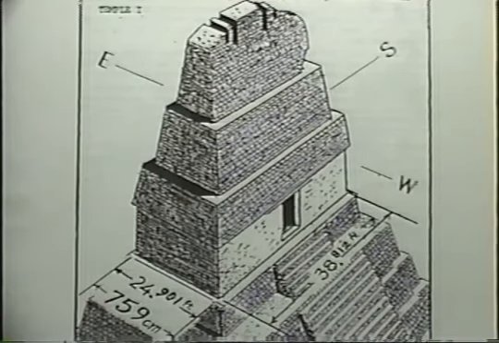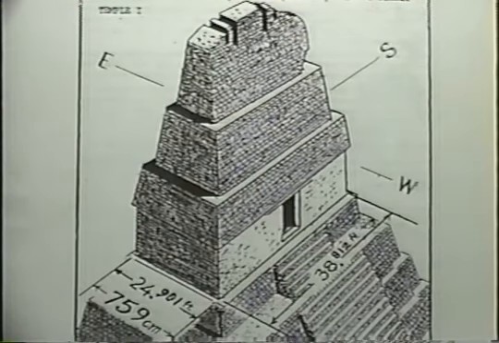Converting his 759 centimeters over to feet, it becomes exactly 24.9015 British feet. 249015. 24,901.5 statute miles is the equatorial circumference of the Earth as we know it today. Why does Temple 1 show us the distance around the world? Around the world.